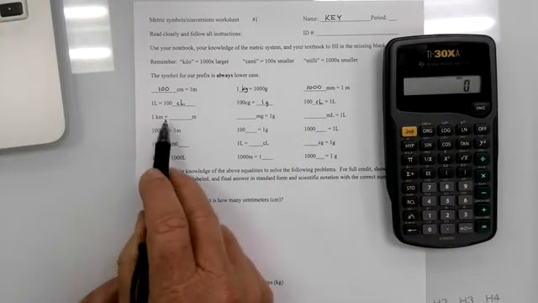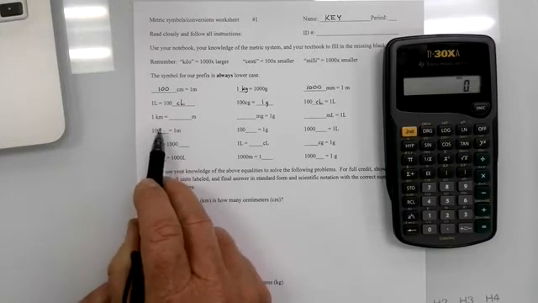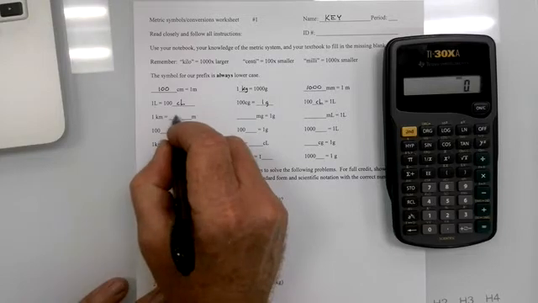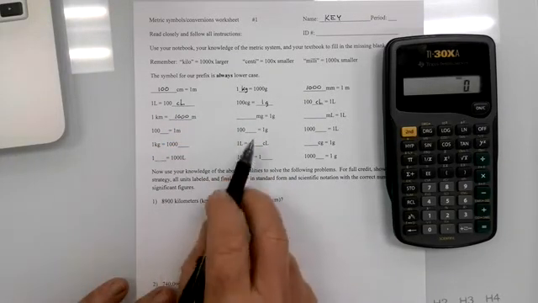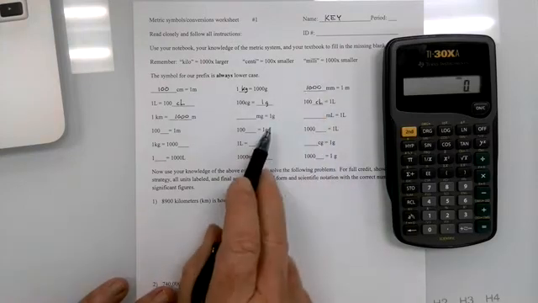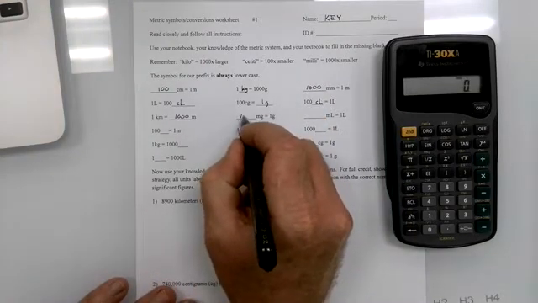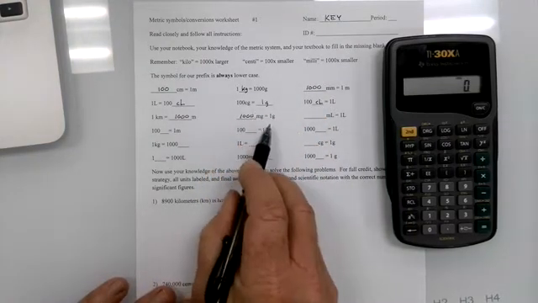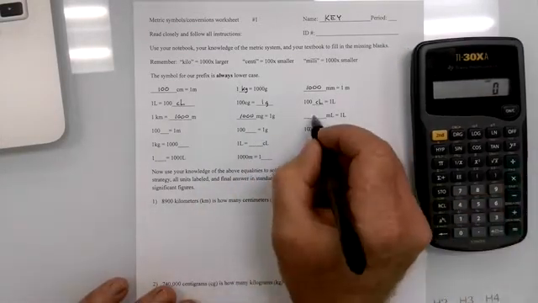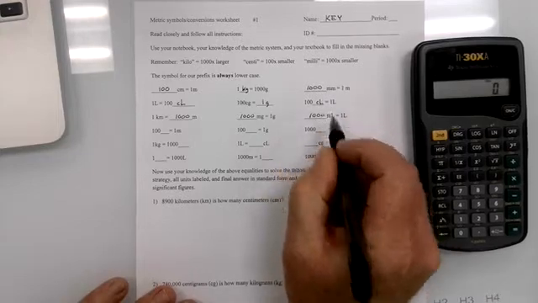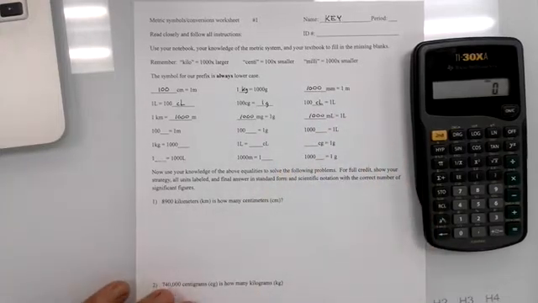1 kilometer, a long distance unit. Sometimes people run 5K races. Okay, well, 1 kilometer is 1,000 meters. Milli is the 1,000 times smaller unit. So there's 1,000 milligrams in 1 gram. In similar fashion, there's 1,000 milliliters in 1 liter.